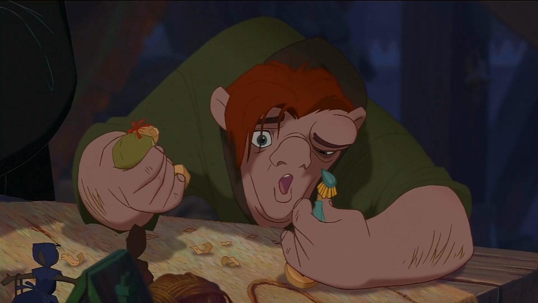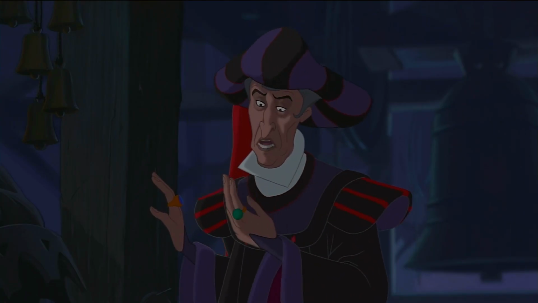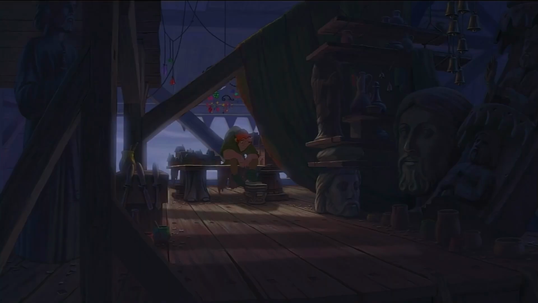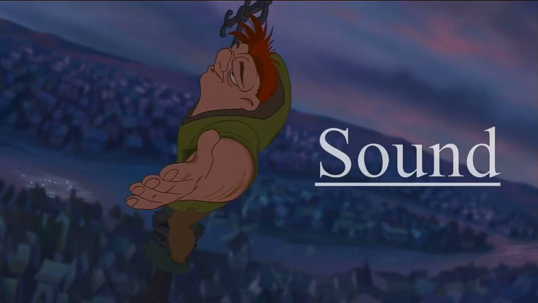But now that we've covered the visuals, I want to pivot to what has probably become my favorite aspect of this film, and one of the most important elements of any good Disney feature in general: the film's sound.